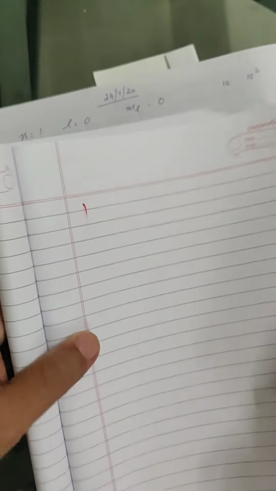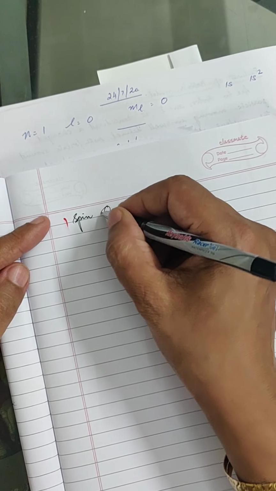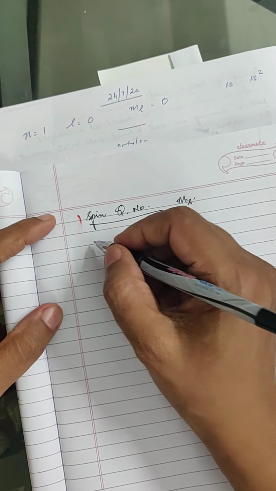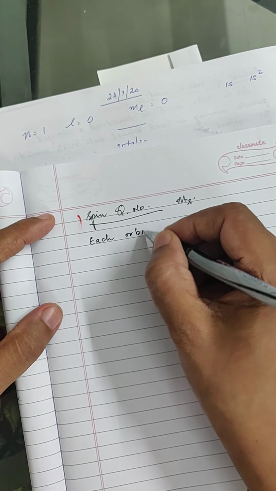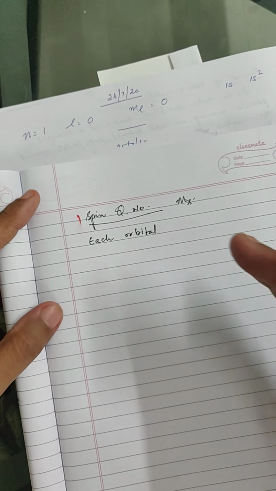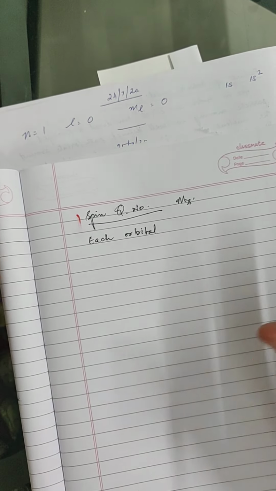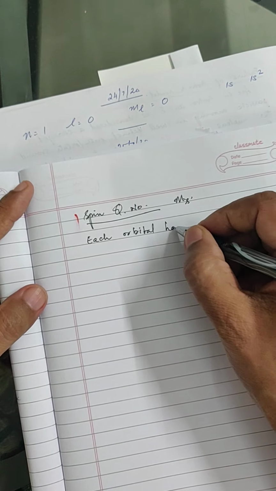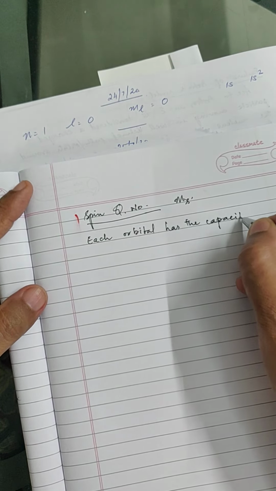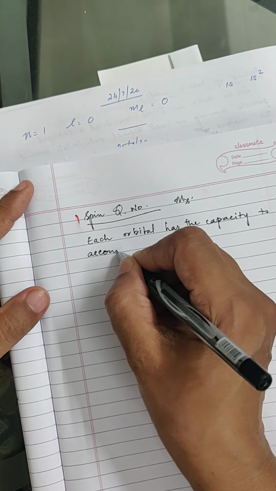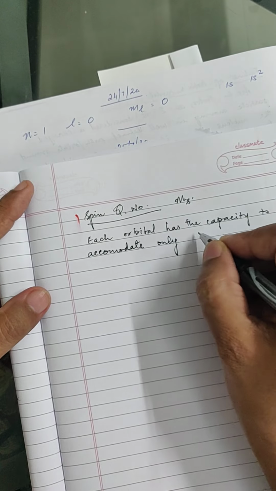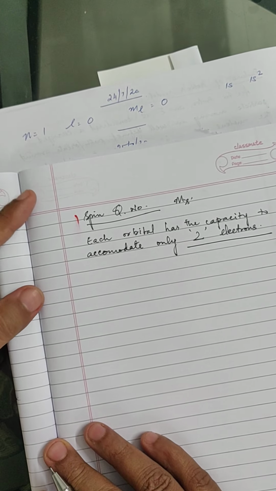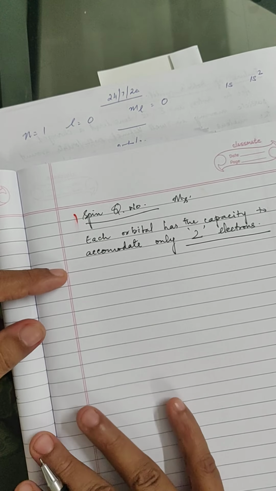Now coming to the last one, that is the spin quantum number, which is denoted as ms. Now each orbital, whether it belongs to the s subshell or p subshell or d subshell or f subshell, whichever subshell the orbital belongs to, each orbital has the capacity to accommodate only 2 electrons.